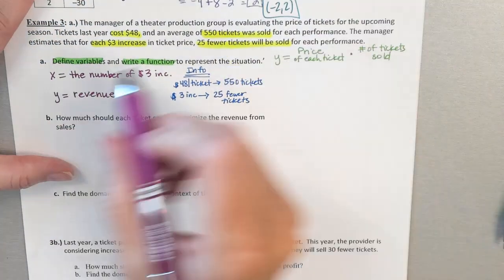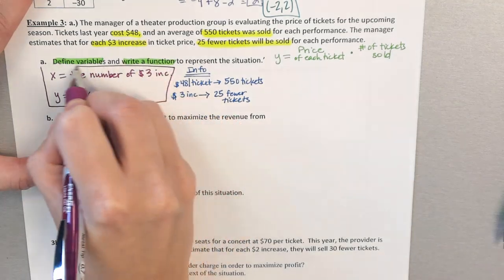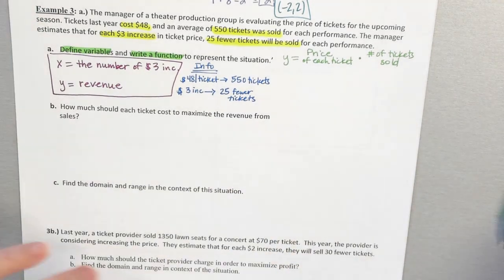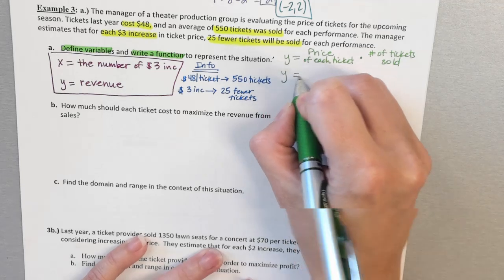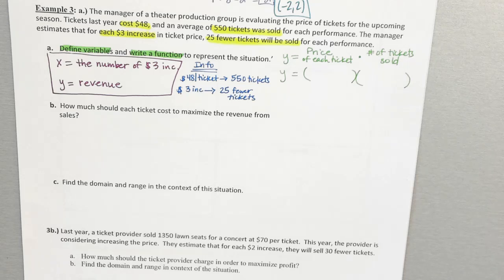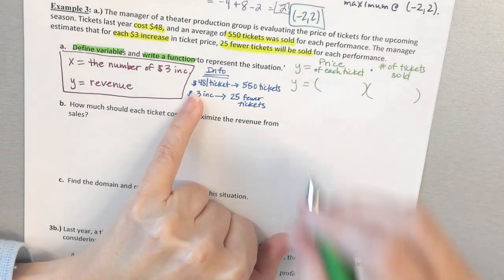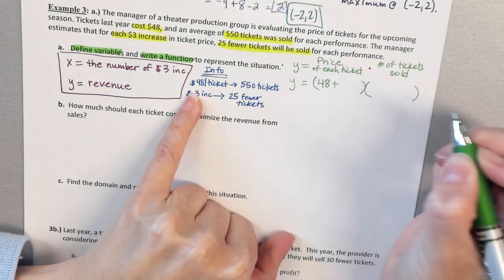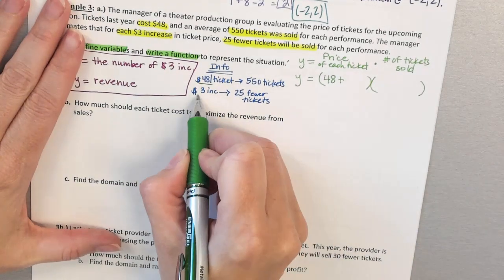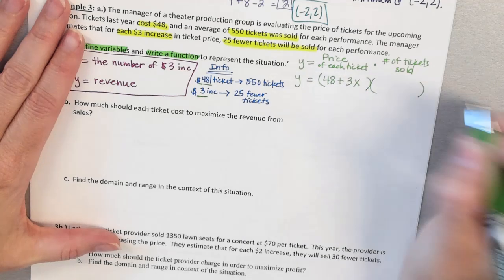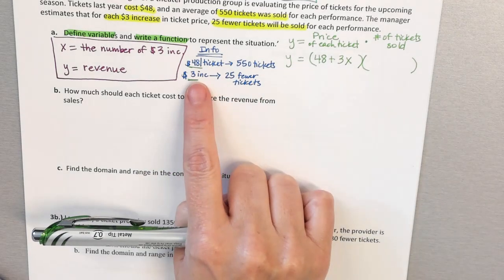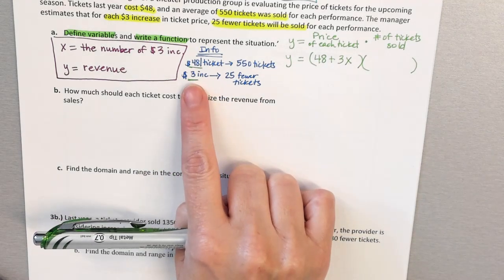Okay, so we defined our variables. The Y was the revenue. And so revenue is generated by multiplying the price of each ticket by the number of tickets sold. So what we're going to do is come up with an expression for each of those. The price of each ticket is starting off at $48, and then we're going to increase it by $3. Notice how both of these, the 48 and the 3, are the two that have to deal with the price. Now the X goes next to the 3 because, like I said, we don't know how many times we're going to increase it by $3.